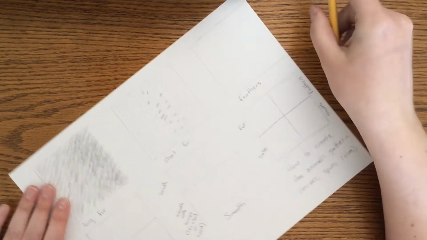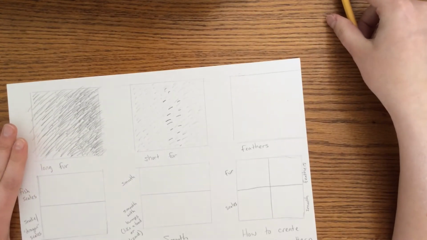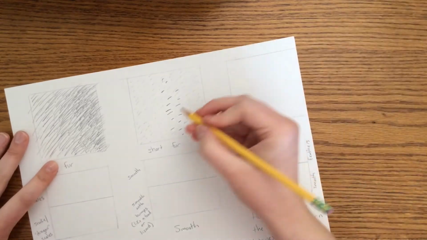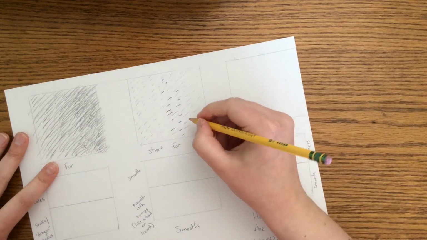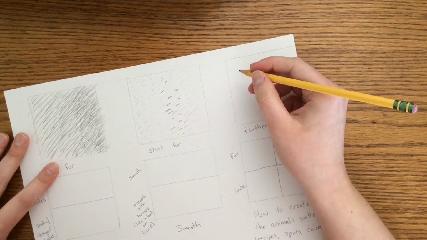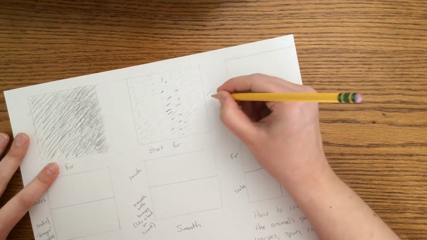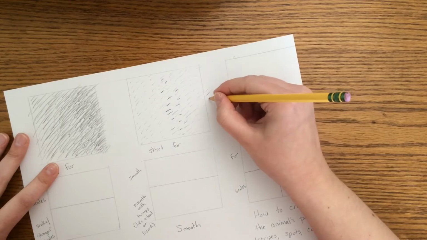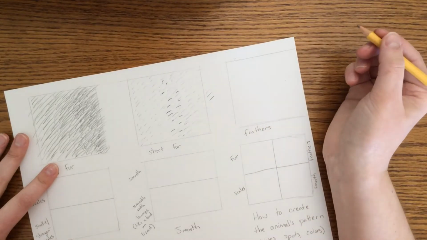If you only push down harder with your pencil, the lines that you create stop looking that much like fur lines. When you make your lines lightly and quickly, it makes the first part of the line a little bit thicker and the last part of the line a little bit thinner, and that's what makes it look a little bit more like a fur or a hair.